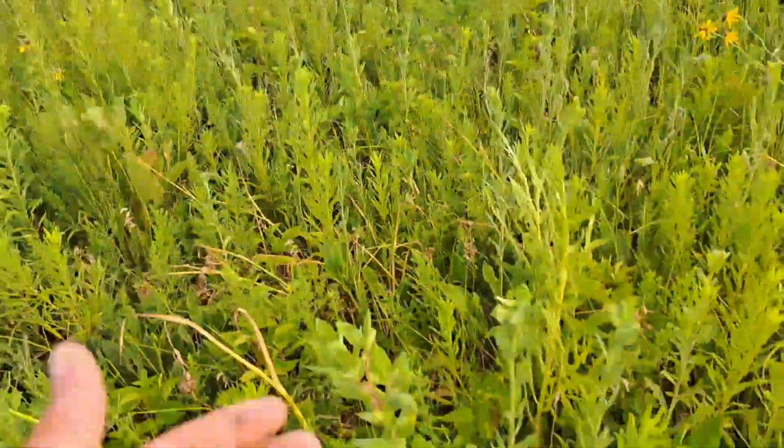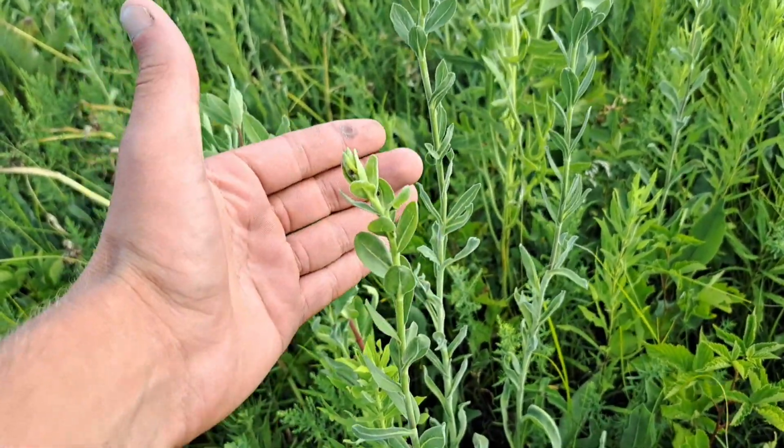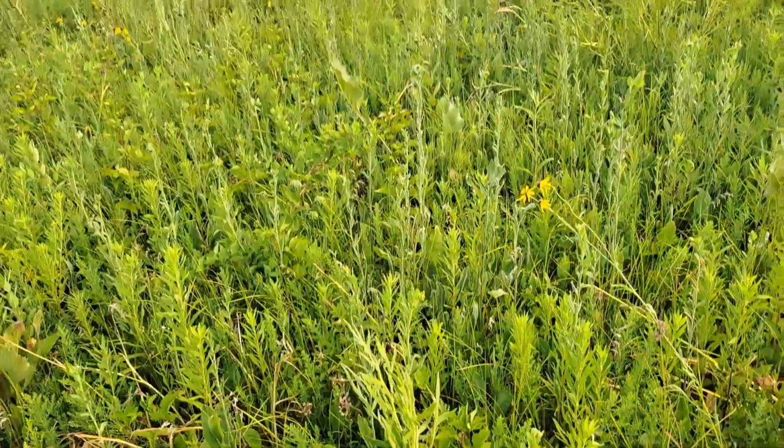But anyway, the mystery solidago, the mystery's been solved. It's not a solidago, it's an Oligoneuron rigidum. Beautiful. Sorry I can't show it to you in bloom.